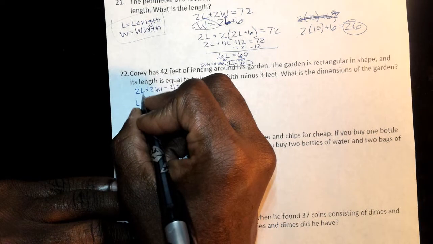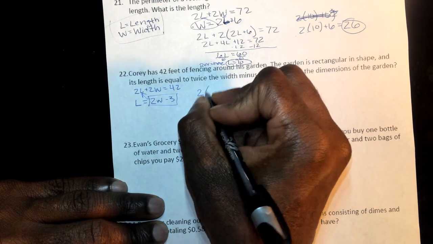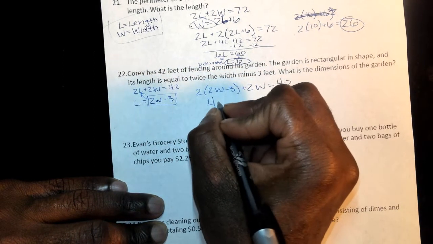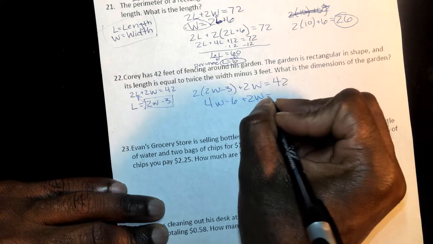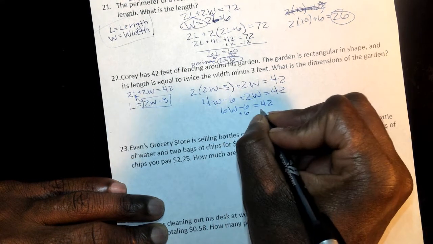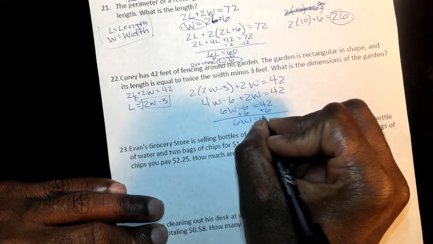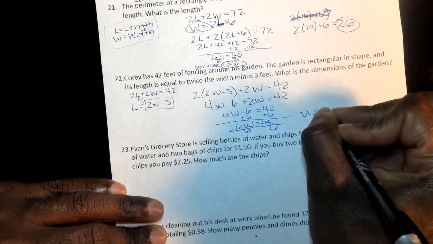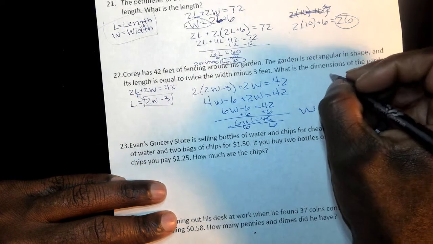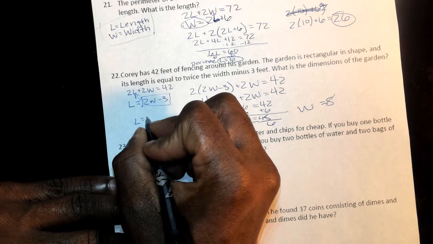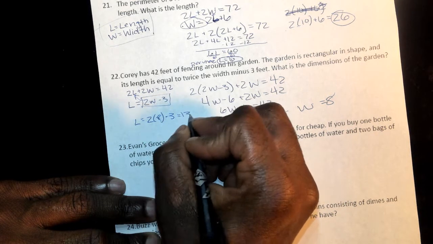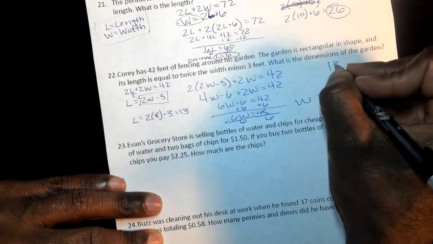Alright, so we got L equals 2W minus 3. Plug it in: 2W minus 3 plus 2W equals 42. 4W minus 6 plus 2W equals 42. 6W minus 6 equals 42. Plus 6, plus 6. 6W equals 48, divided by 6. So W is going to be 8. Plug 8 in for W. So L equals 2 times 8 minus 3. 16 minus 3 is 13. So your dimensions are 13 and 8.